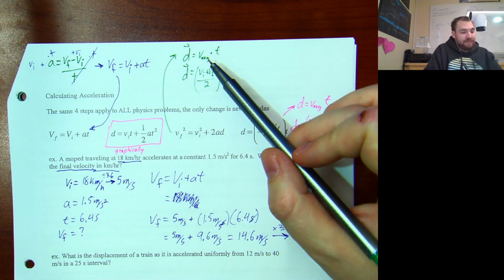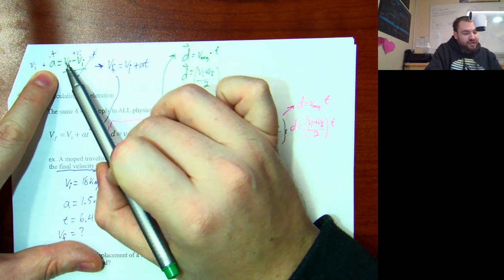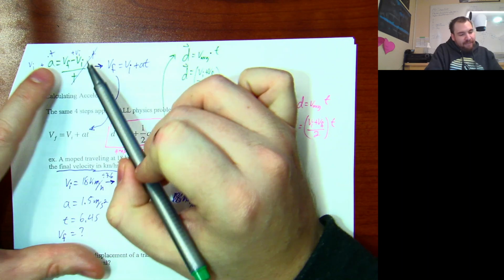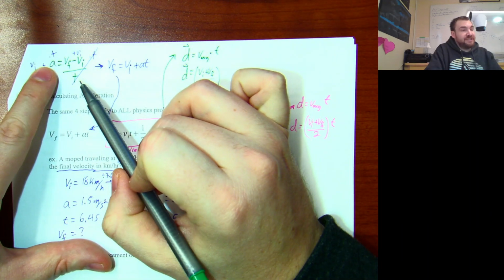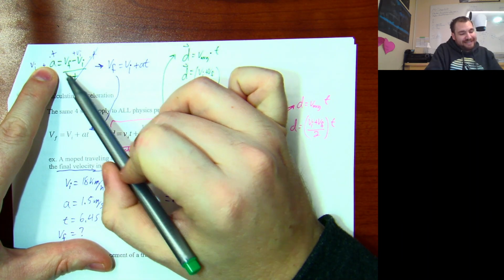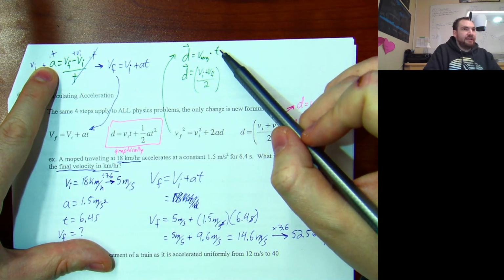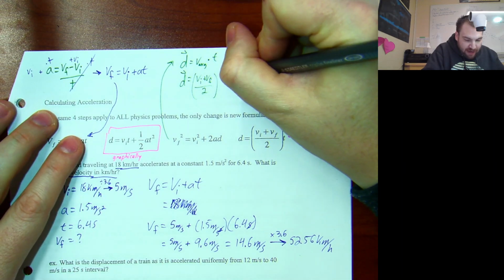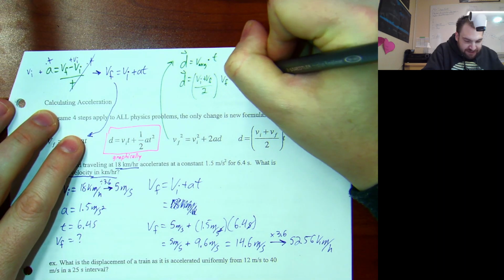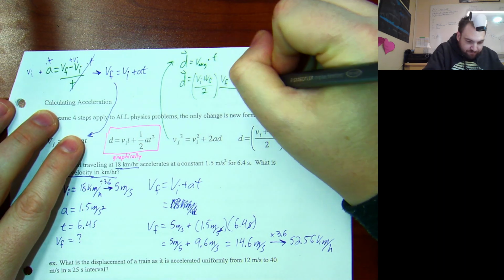To do that, I'm going to use this green expression here. I'm going to multiply time up, and I'm going to divide acceleration down. So I'm going to get time equals VF minus VI over A. And I'm going to plug that in here for T. So I'm going to get VF minus VI over A.